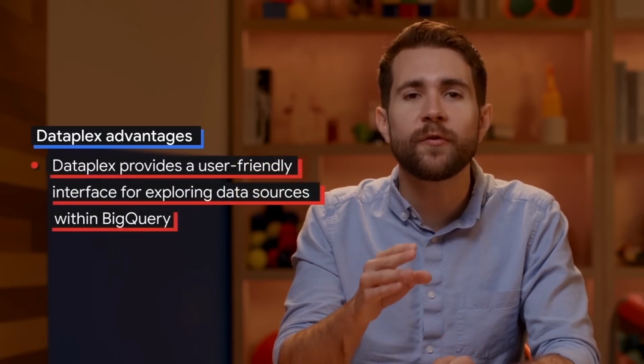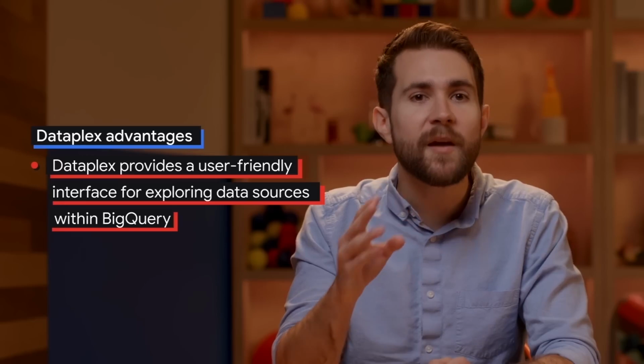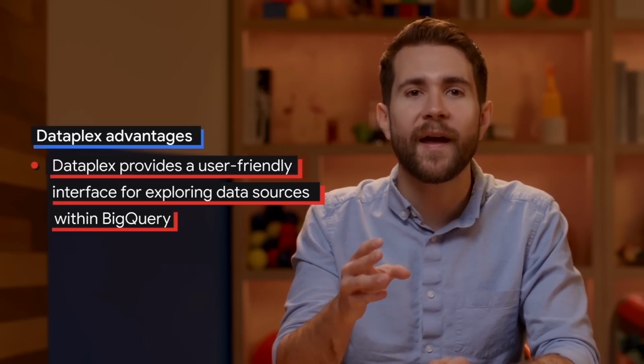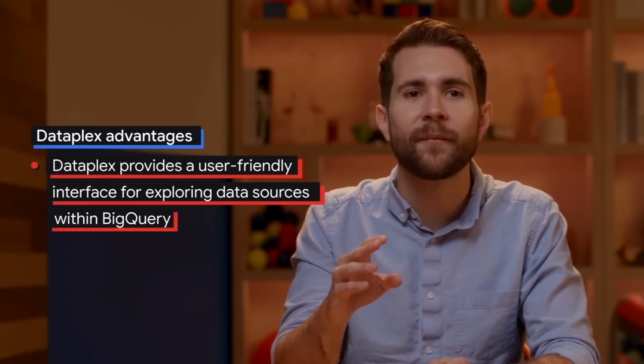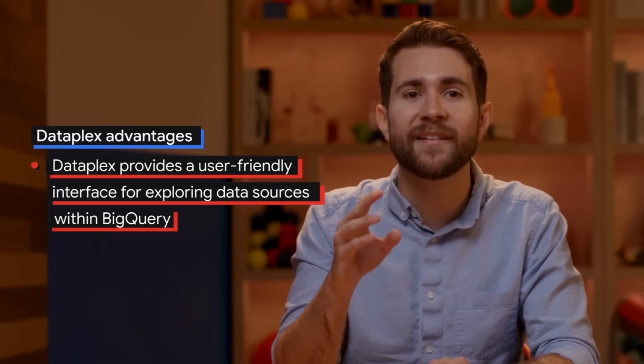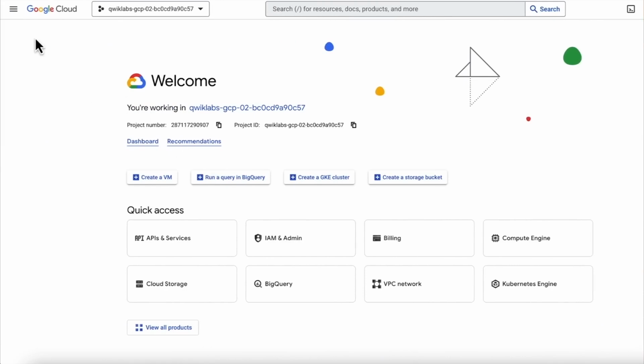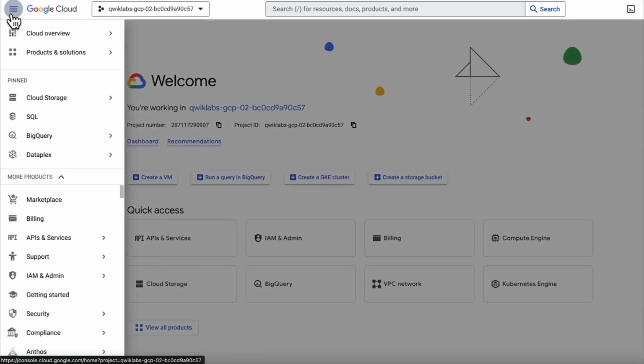Dataplex provides a user-friendly interface for exploring data sources within BigQuery. BigQuery allows users to store and analyze massive datasets. It offers fast query performance and scalability, making it ideal for handling large volumes of data. To use Dataplex to identify data sources in BigQuery, first, log in to the Dataplex platform.